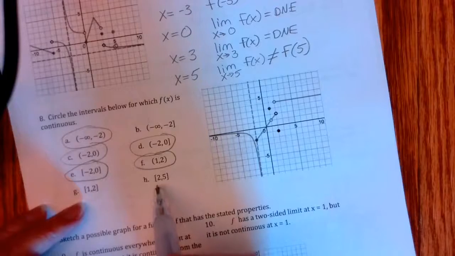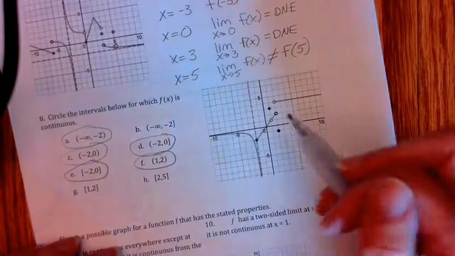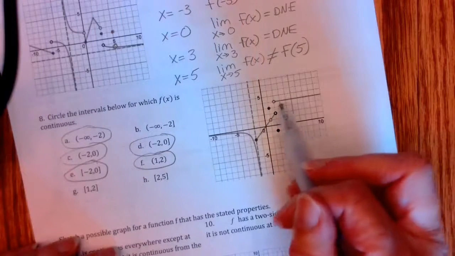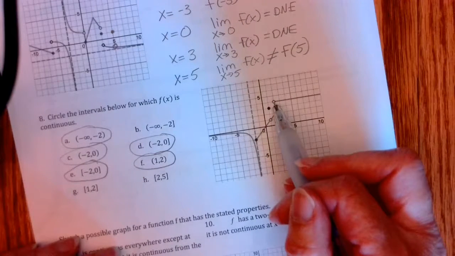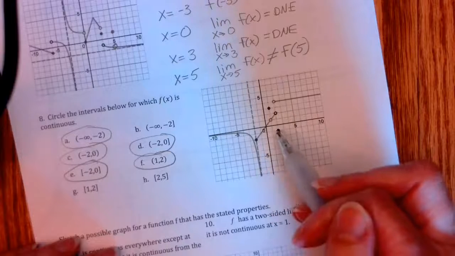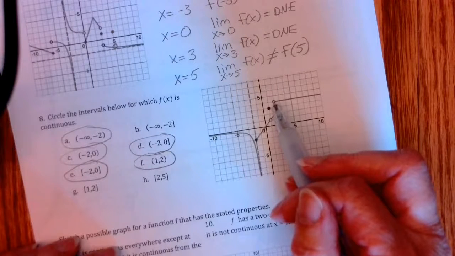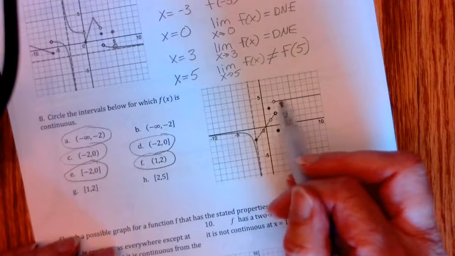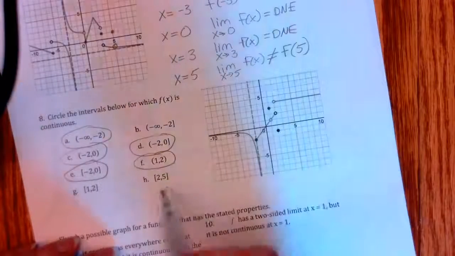And then from 2 to 5, here's 2, and going to the right, 5, the problem is right here at 2. I would need to have that closed circle up here to be continuous from 2 to 5. You have to have connectedness to the path and defined. So this one is not continuous.